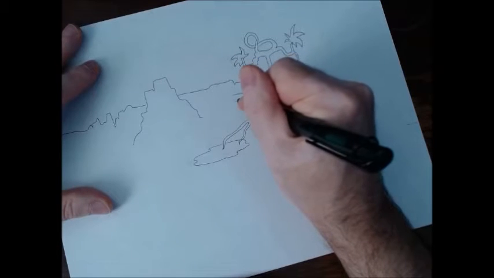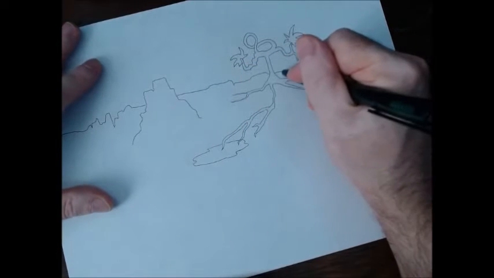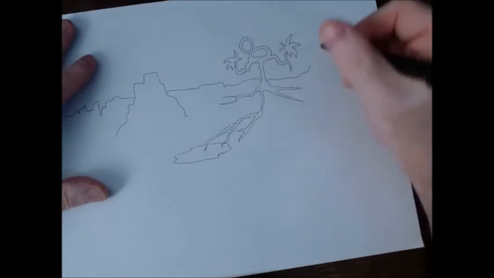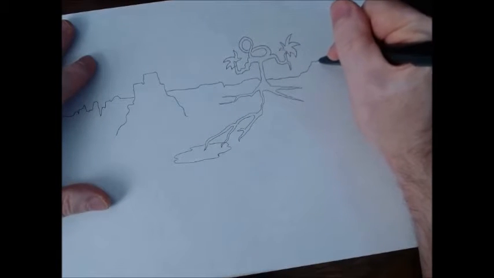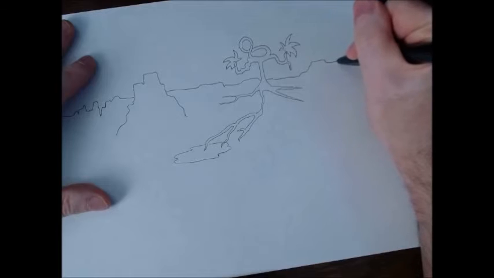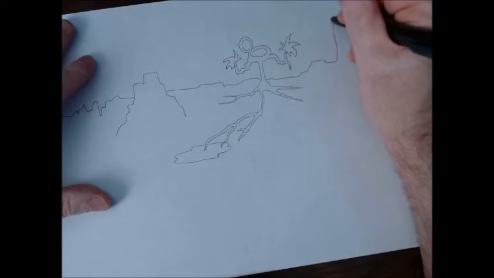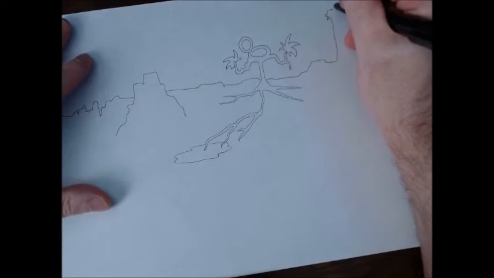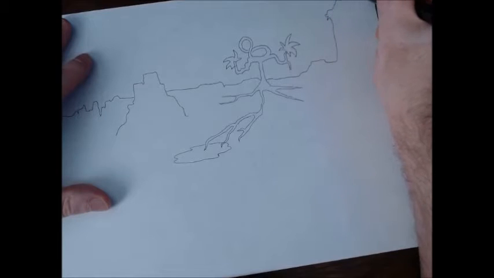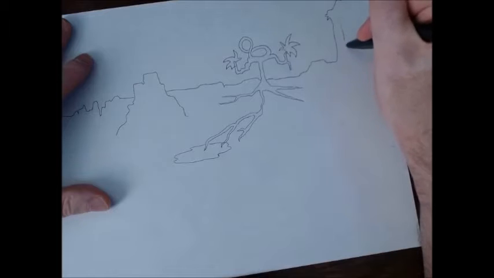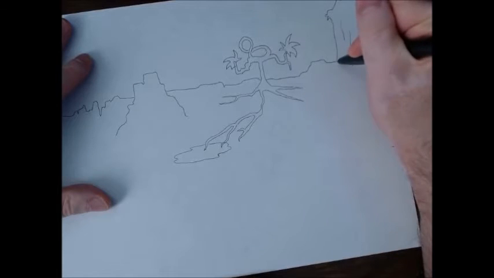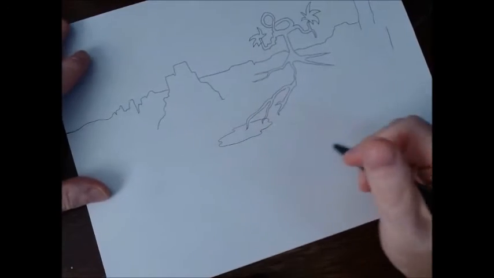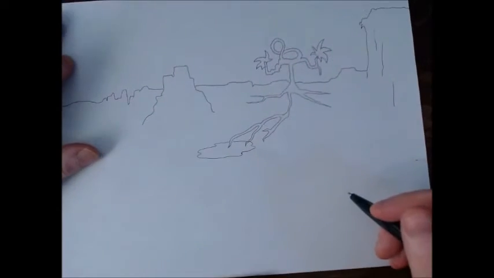Are there trees like that with moving roots? I don't think so. And let's put a cliff here. I like some of those tall, craggy landforms in Max Ernst's landscapes.